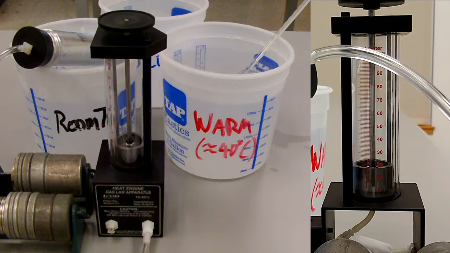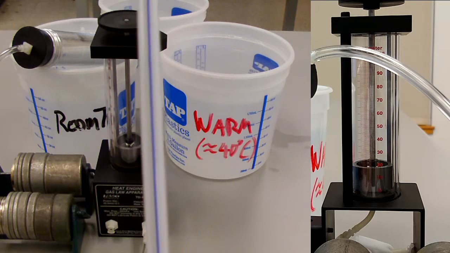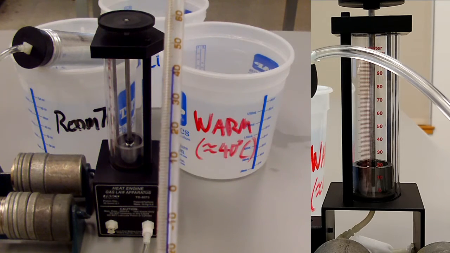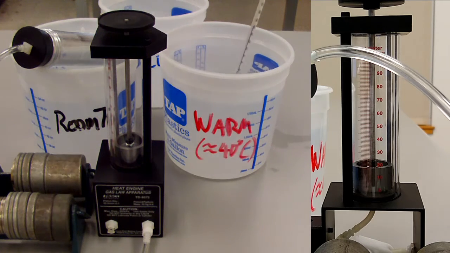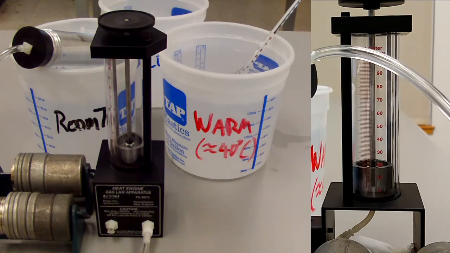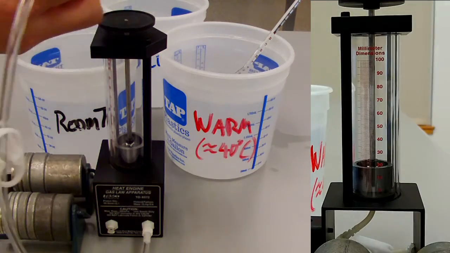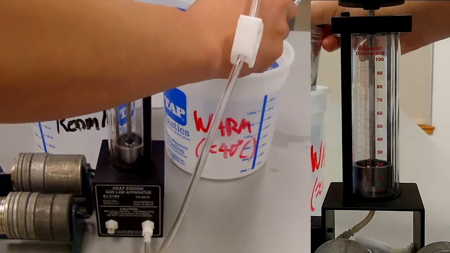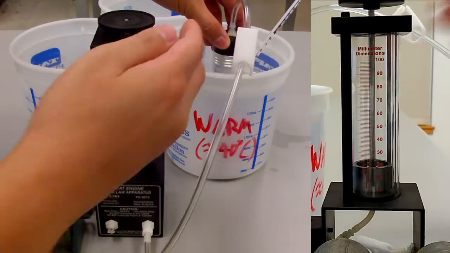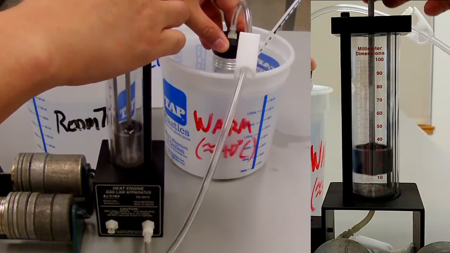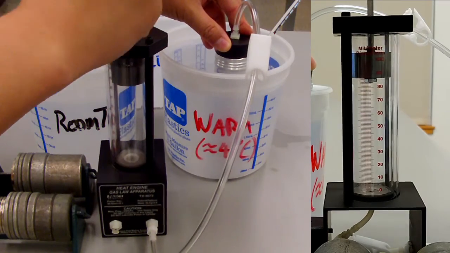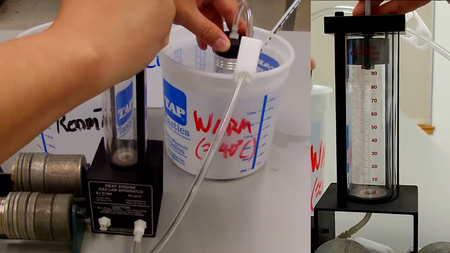At the beginning of each video, I will go through an initialization step meant to set the n, that is the number of molecules in the heat engine apparatus, at a consistent value. In this initialization, I am setting the gas temperature at about 40 degrees C with no additional mass on the piston, at the largest volume position of the piston.